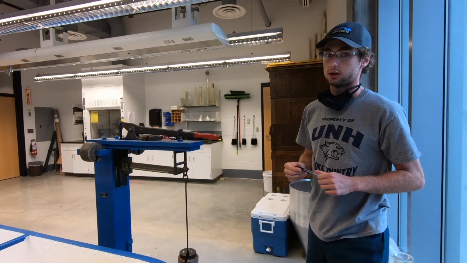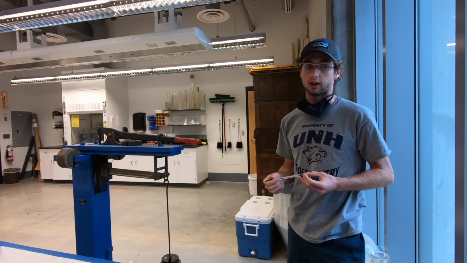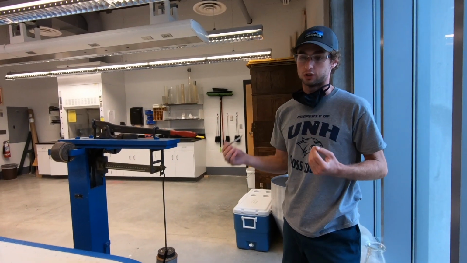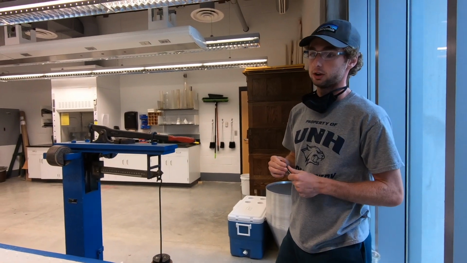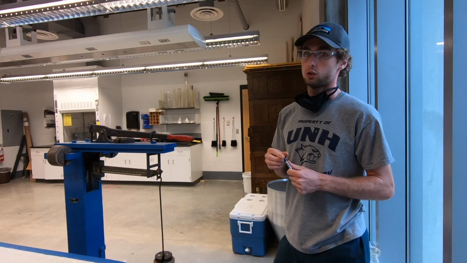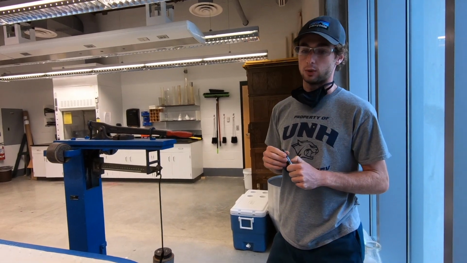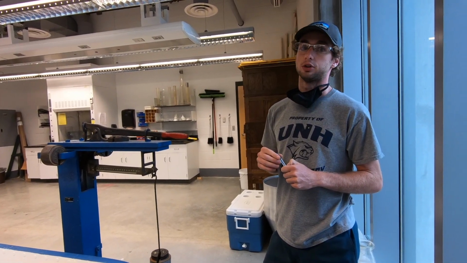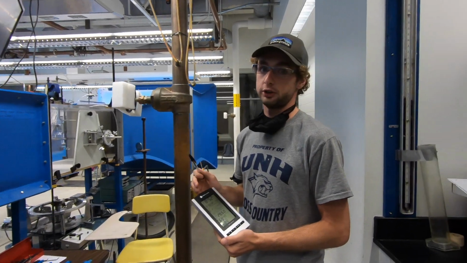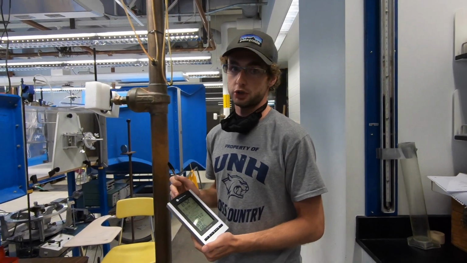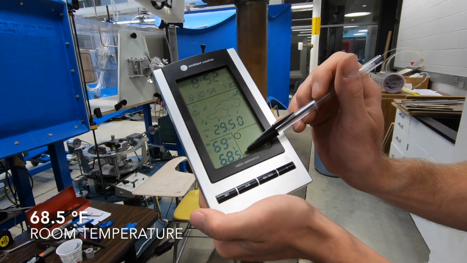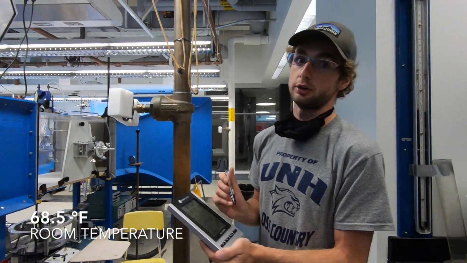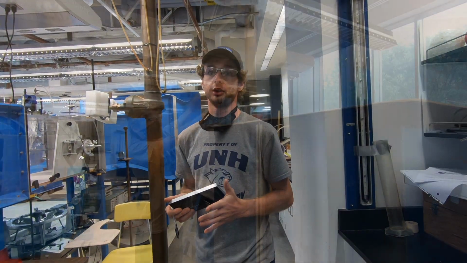That'll give us the amount of weight that has been added to the tank and the amount of time over which that has taken place. That will give us a weight flow rate, which using density we can convert to a volumetric flow rate. Density is partially dependent on the temperature. We're going to be recording the temperature, and it's currently 68.5 degrees Fahrenheit in the lab, which you convert into Celsius in order to find the density.